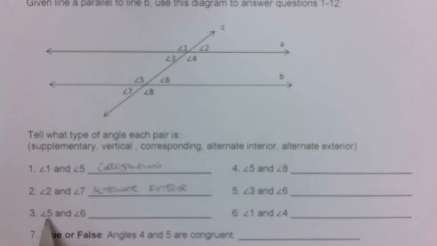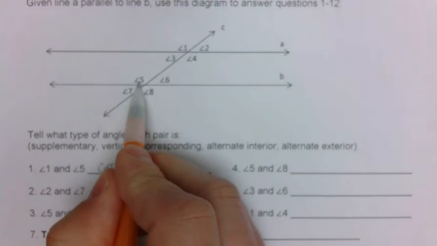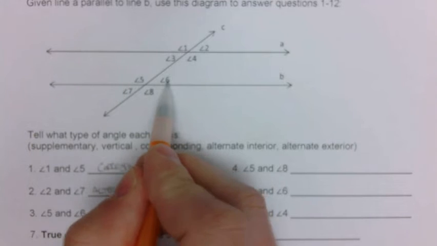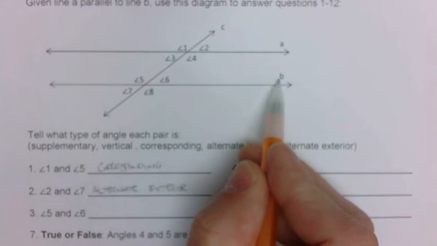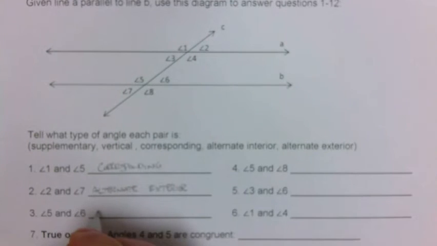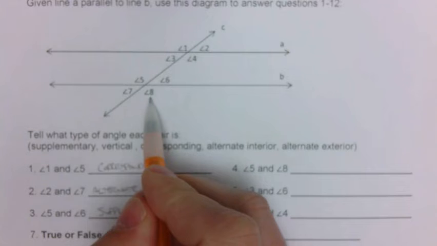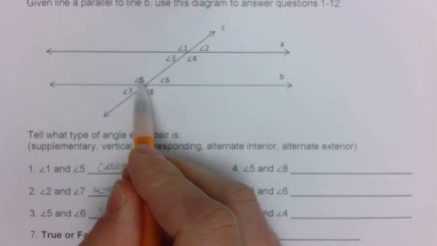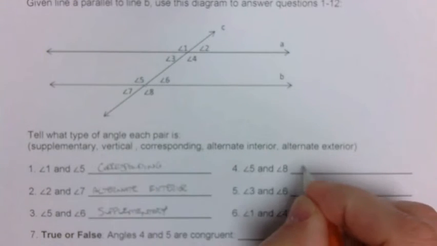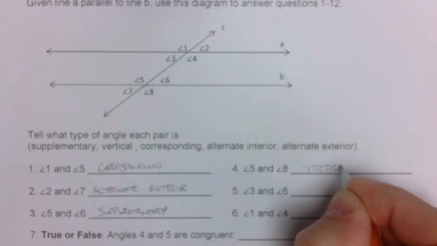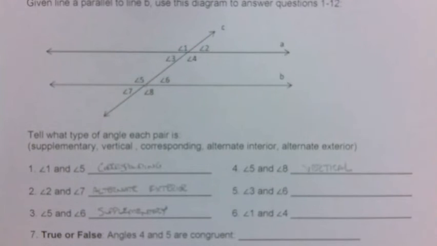Number 3, they want to know about angles 5 and 6. Here's angle 5, here's angle 6. If we put them together, they form the straight angle, which is line B, meaning that these are called supplementary angles. Supplementary angles always have a sum of 180 degrees. Angles 5 and 8. Here's angle 5, here's angle 8. They're on opposite ends of this point of intersection, which means that they are vertical angles. Vertical angles are always congruent.